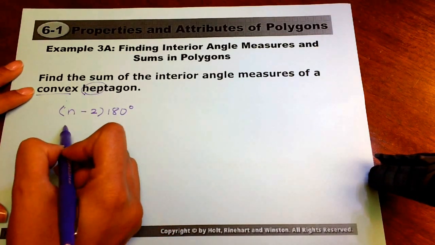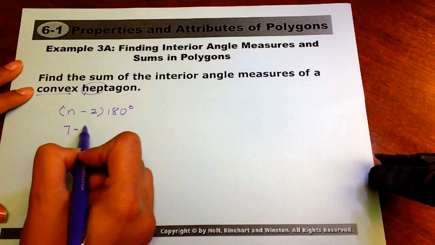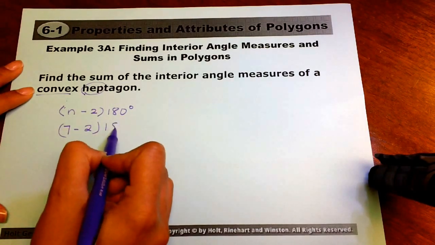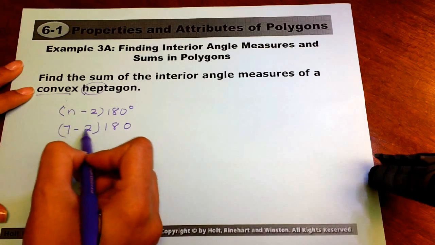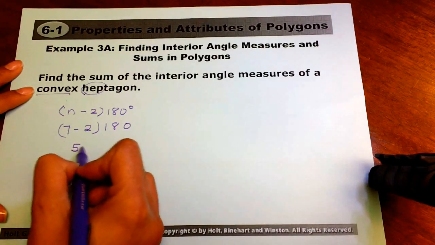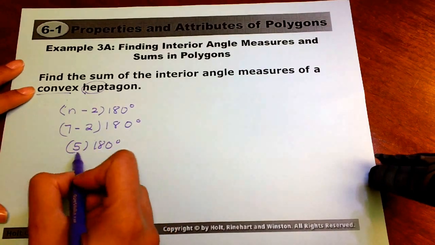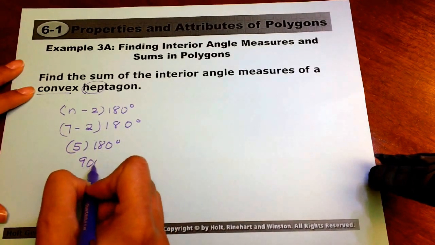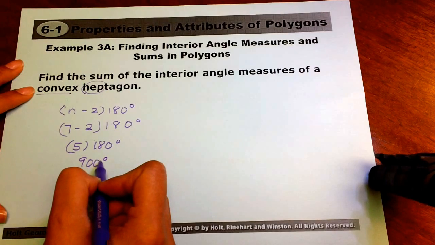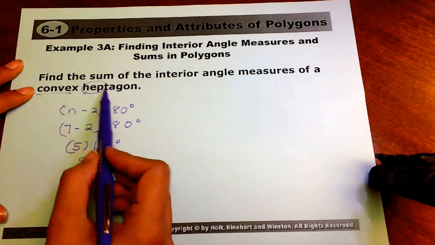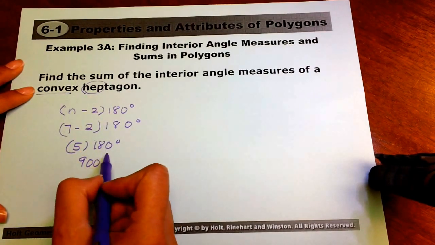And then we said the heptagon, hept meant 7, so 7 take away 2 times 180. 7 minus 2 gives me 5 times 180. 5 times 180 is 900. So the sum of all the angles in my convex heptagon is going to be 900 degrees.